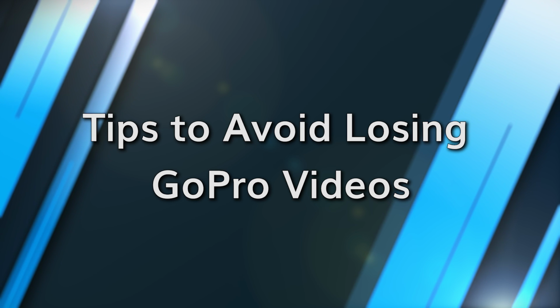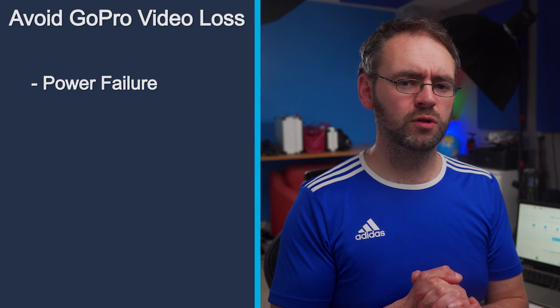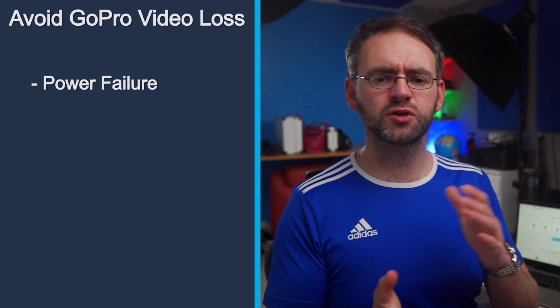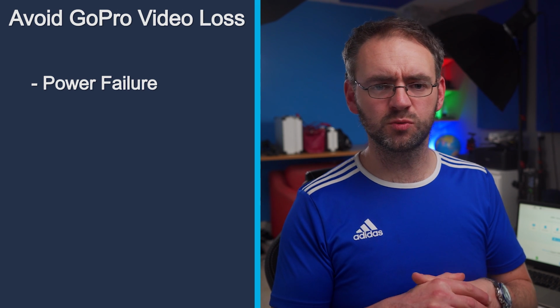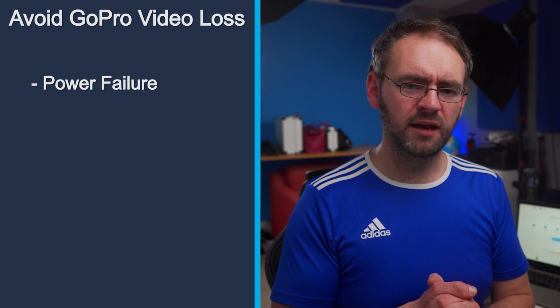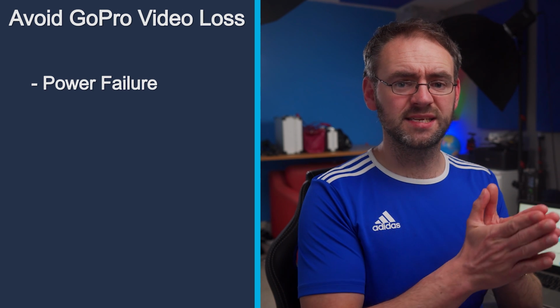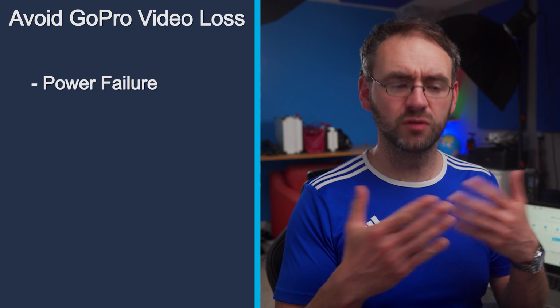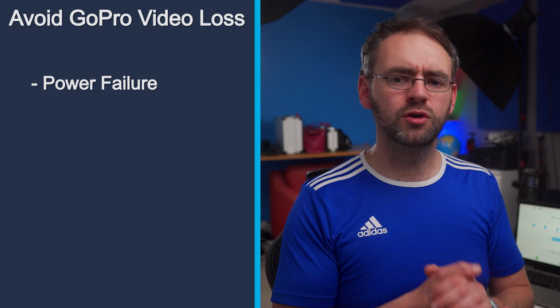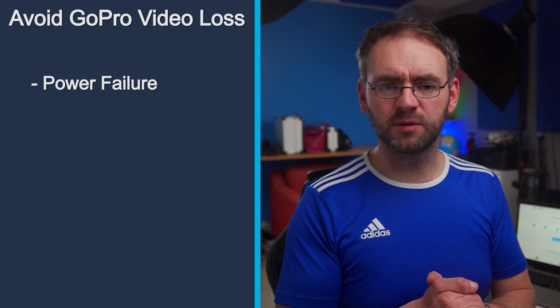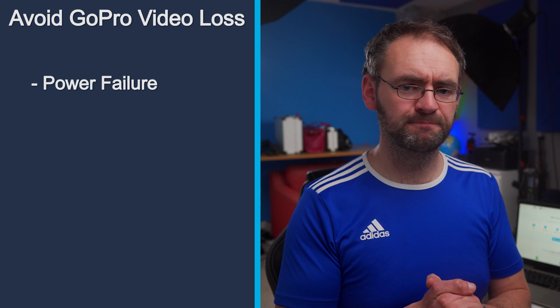Look out for power failure to avoid future GoPro loss. It can occur due to fluctuations in voltage that leads to a sudden PC shutdown. If you're transferring videos whilst this happens, there is a high chance of losing that video. You can prevent this by using a power failure protector like UPS.